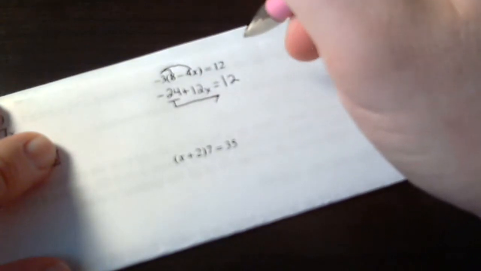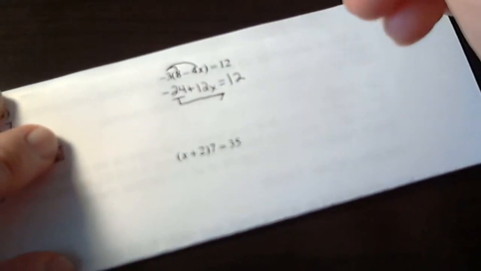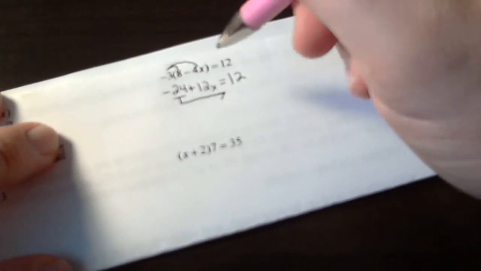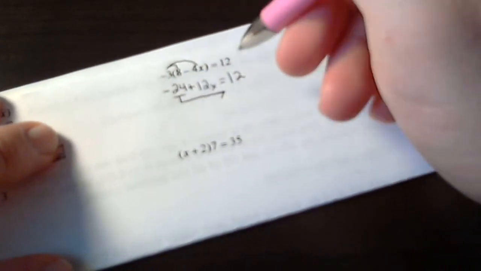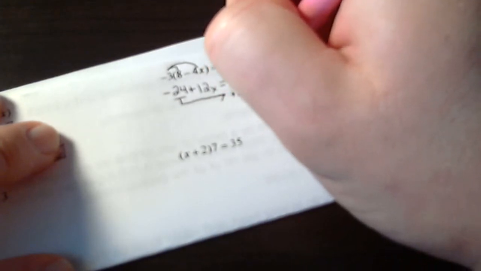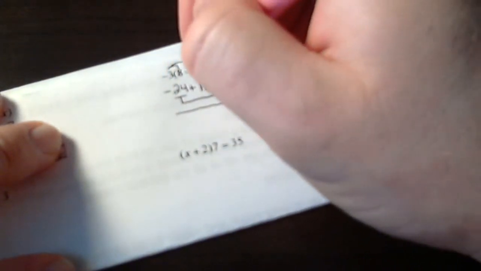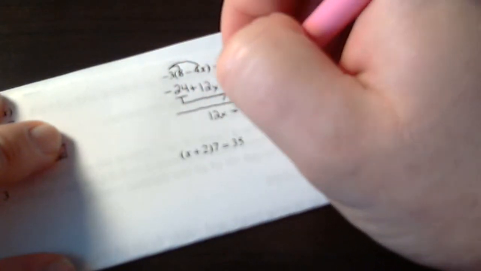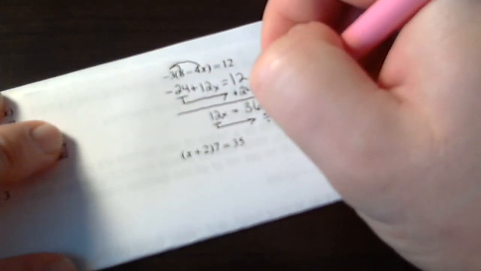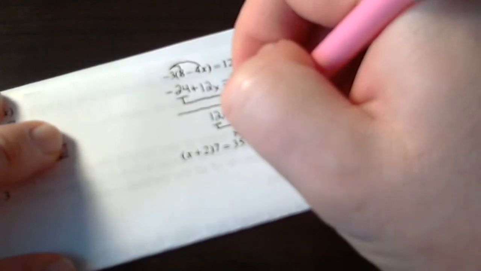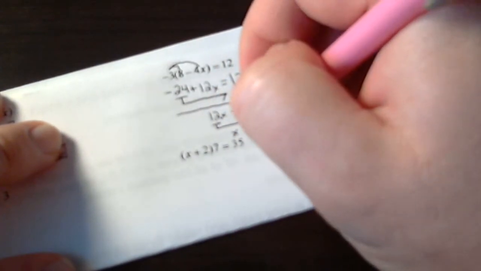Now, we're going to solve this just like we have been solving equations in the last section and in this section. Add or subtract first. So this is negative 24. The negative 24 comes over here. We add it. Everything that's left over here is just 12x is equal to 12 plus 24, which is 36. Now, we got to get that 12 out of there. Since I was multiplying, I'm going to divide by 12. x is equal to 36 divided by 12, or 3.